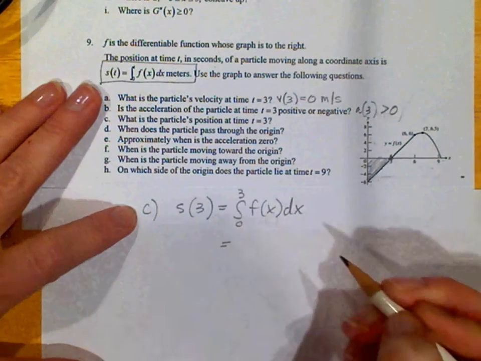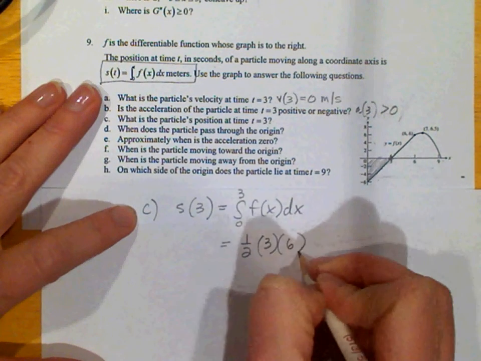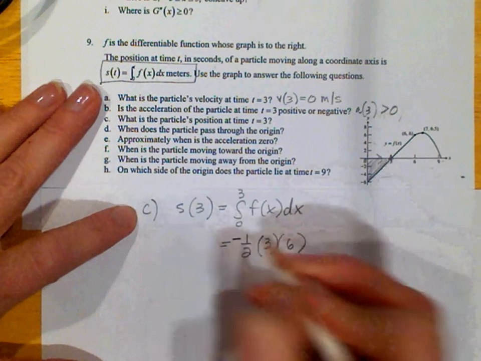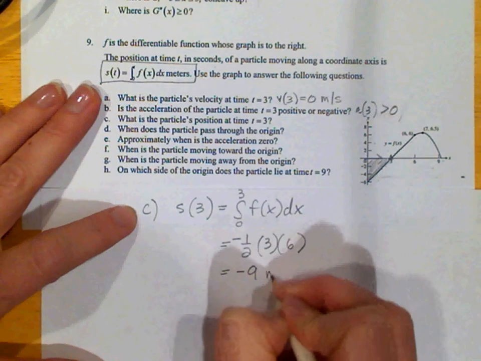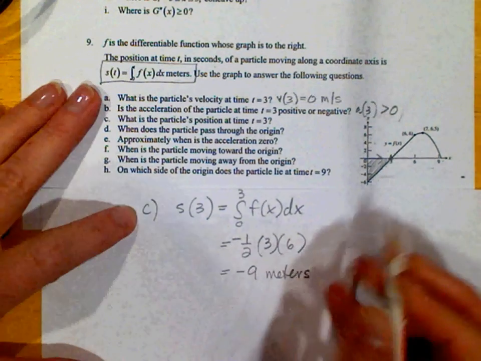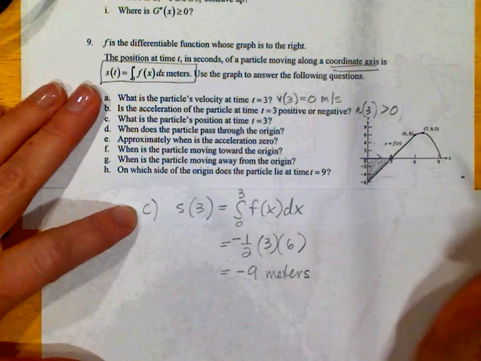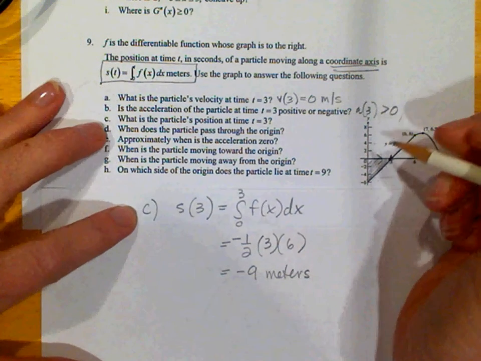That's a triangle: 1/2 times 3 times 6. Because I'm going to the right and down, the position is going to be negative. So it's going to be negative 9 meters. It doesn't say coordinate axis, so just say negative 9 meters since I don't know if it's horizontal or vertical.